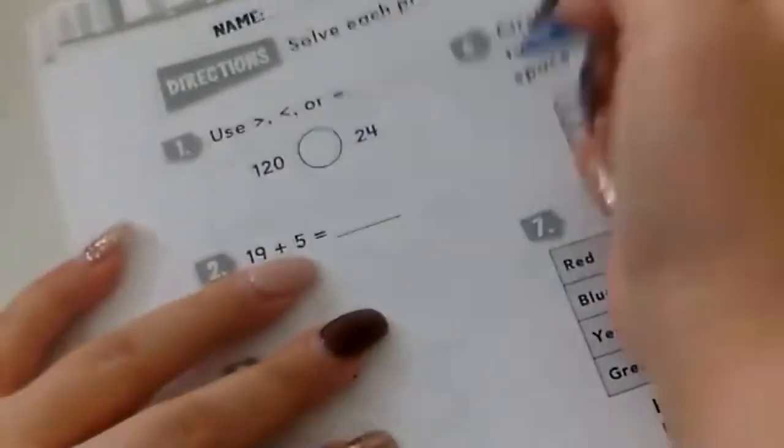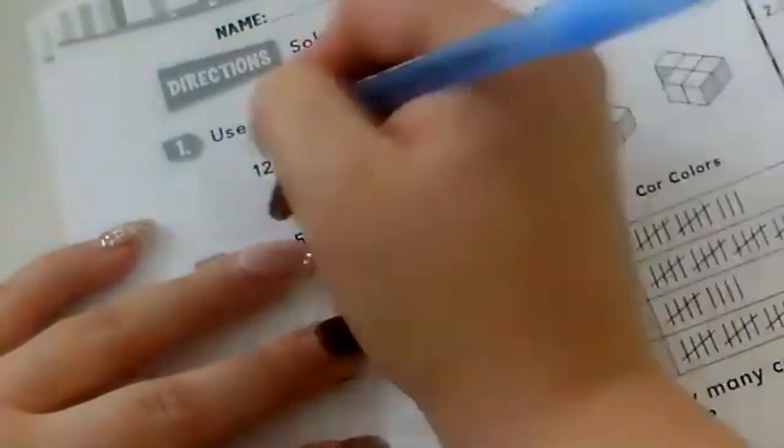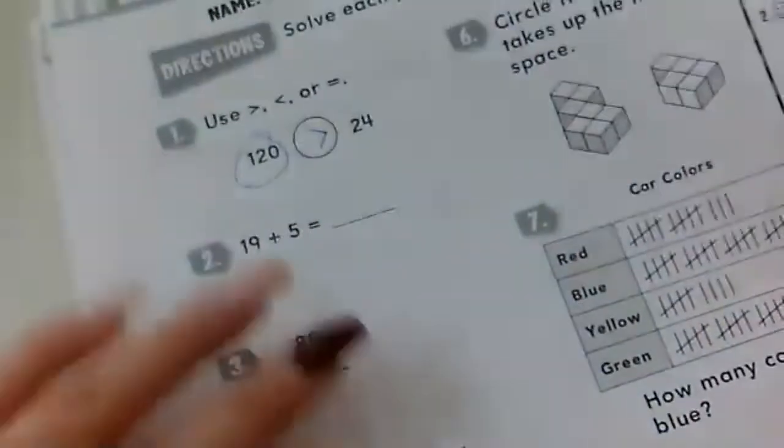98. You got that one right? You get a pat on the back. That was a hard one. All right, what's going on here? 120 is more, so we're going to do more.